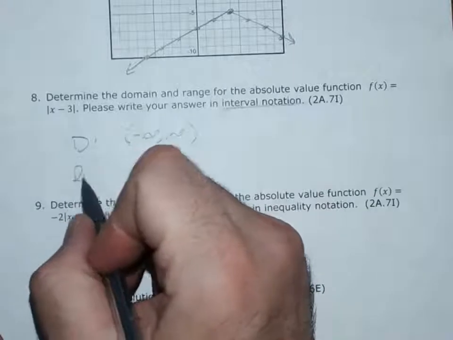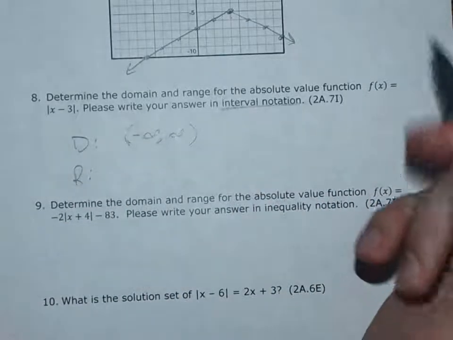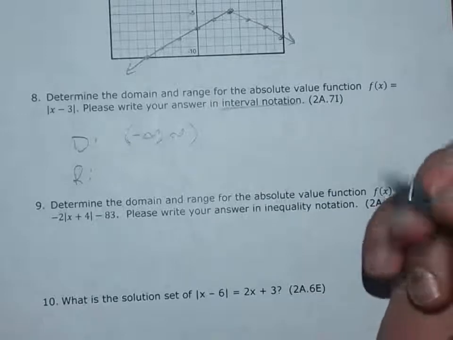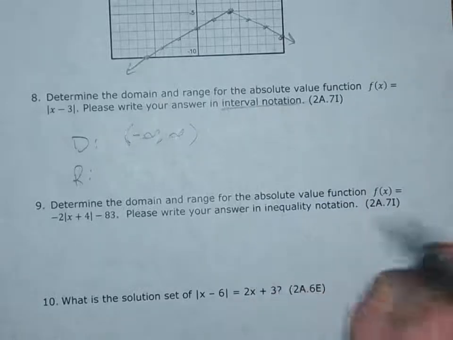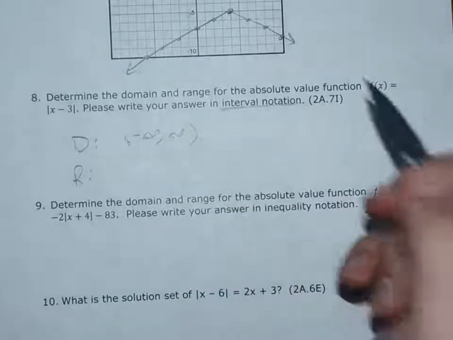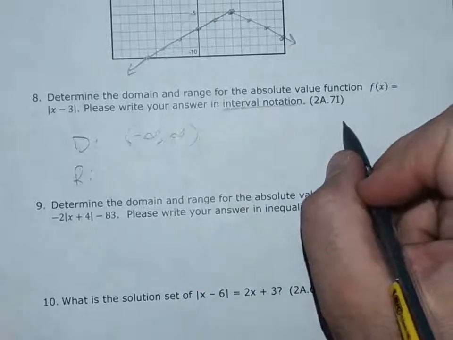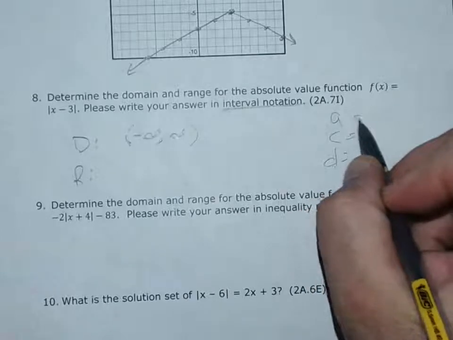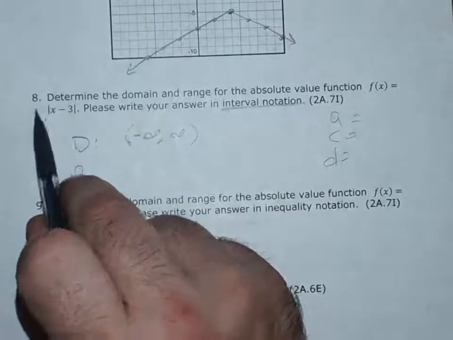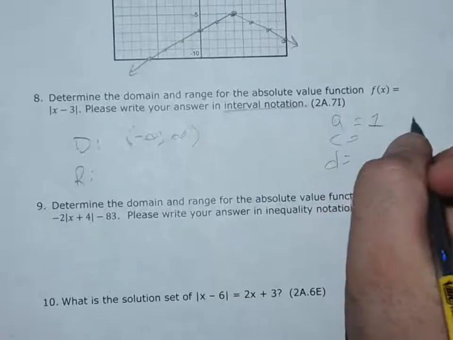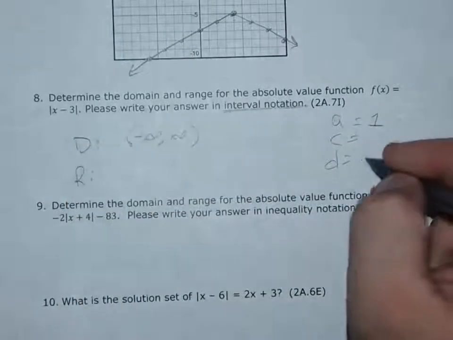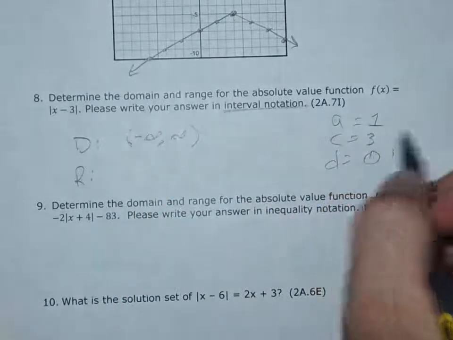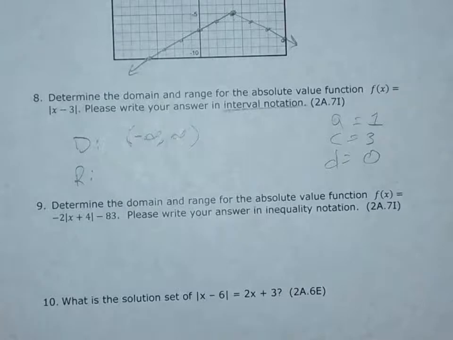As far as the range, remember we usually write the range in inequality notation. So we say y is greater than or equal to something or less than or equal to something depending on the a and the d values. So it probably would be helpful if we knew what a, c, and d were. It looks like there's nothing in front of the bars. That means a defaults to 1. And there's nothing after the bars, which means the d value is 0. The c value seems to be 3, but we don't care about the c value. That's not going to help us.